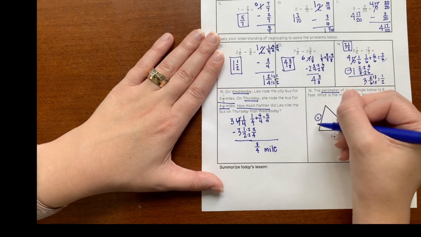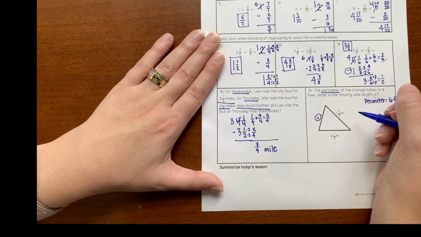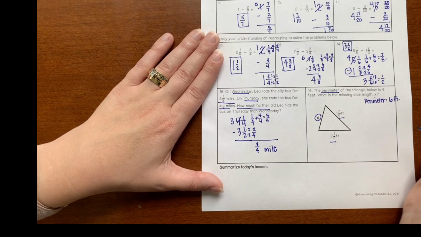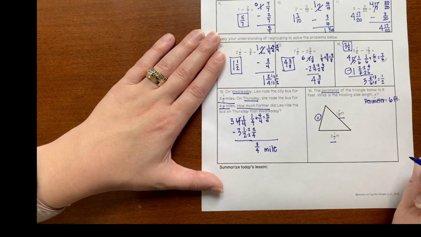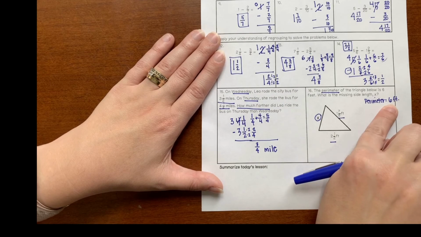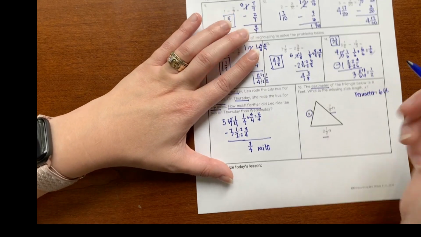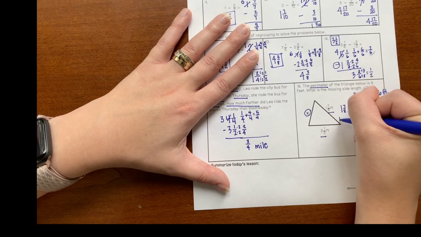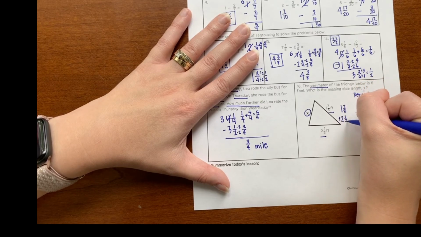So in order to figure out x, this is going to be a 2-step problem. I'm going to need to add 1 7/8 and 2 1/2, and whatever I get for my sum, I'm going to need to take and subtract from 6. So here's how we would set that up. I'm going to add 1 7/8 plus 2 1/2.